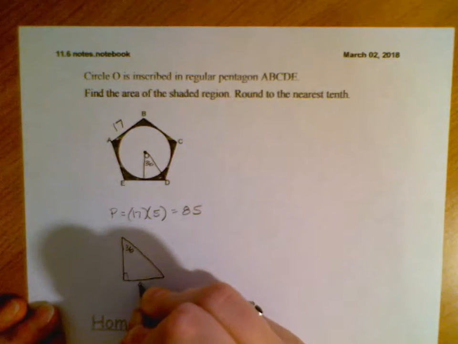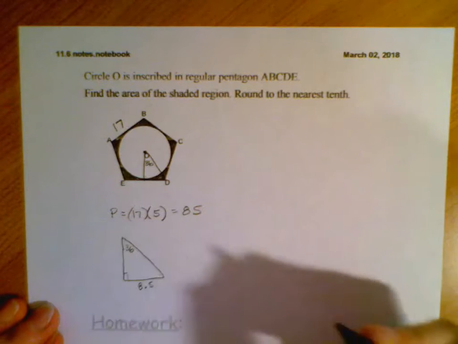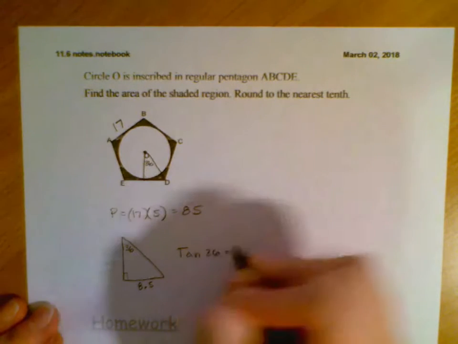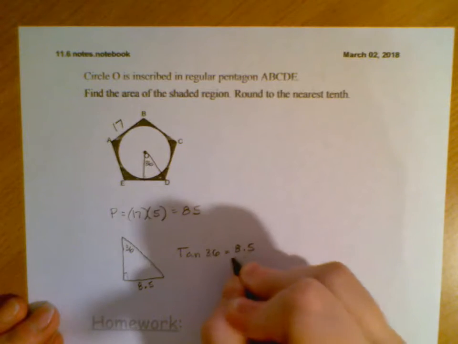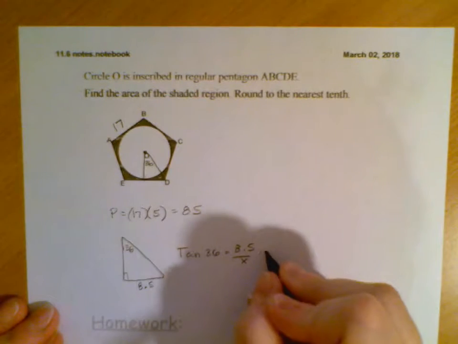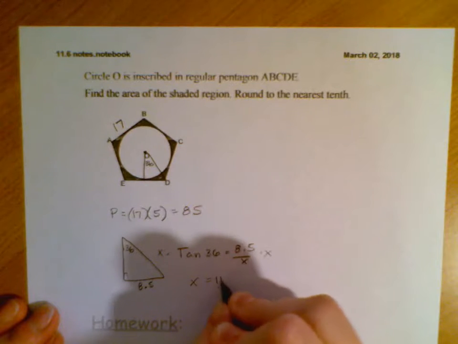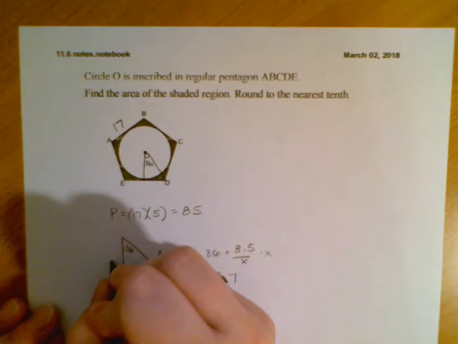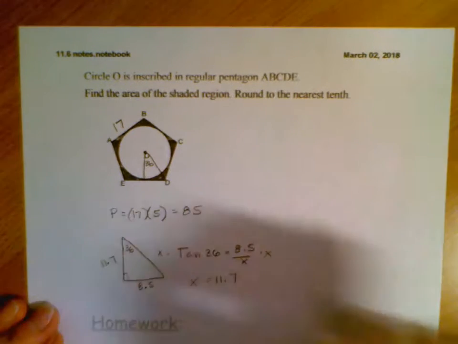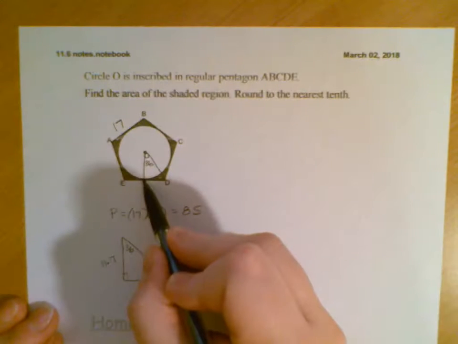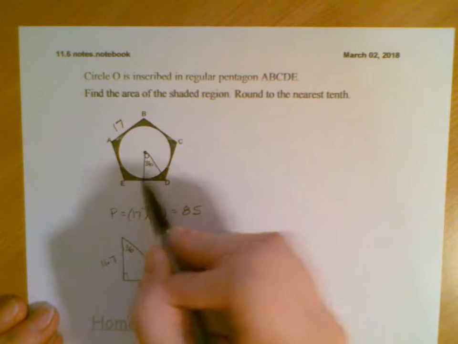So this is 8.5. I can make it a decimal because I'm going to use trig anyway. So that's tangent 36 equals 8.5 over x, times by x. So I got 11.7 for my apothem. And the apothem is also the radius of my circle here.